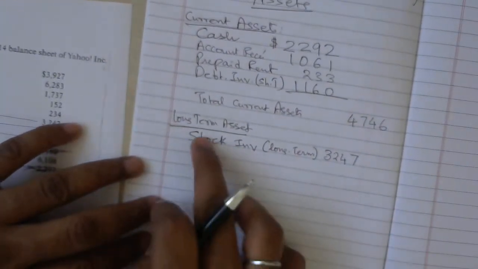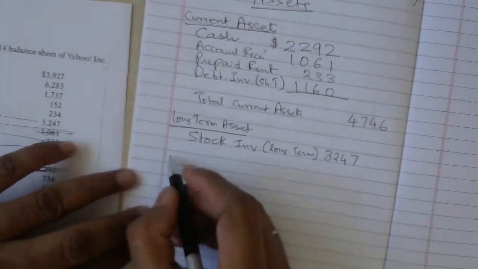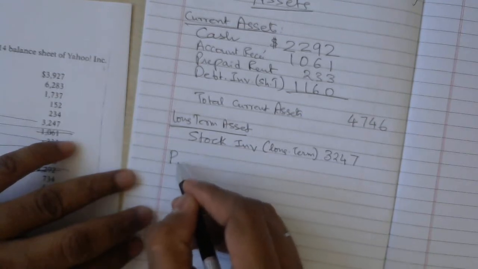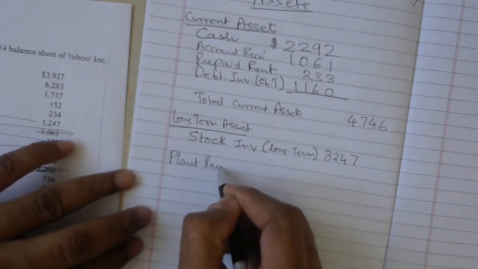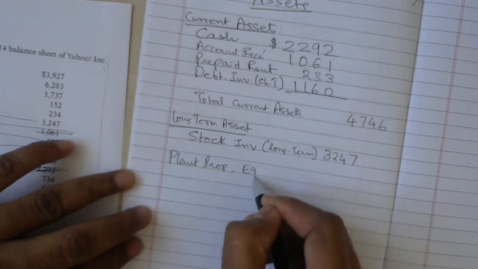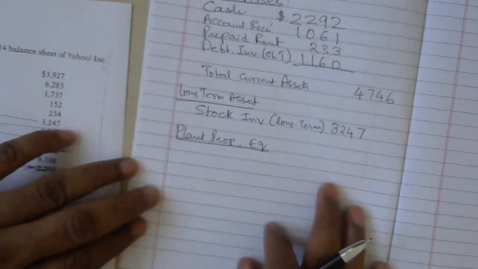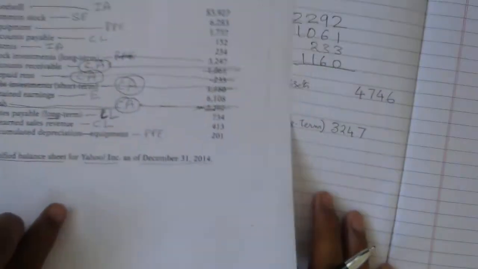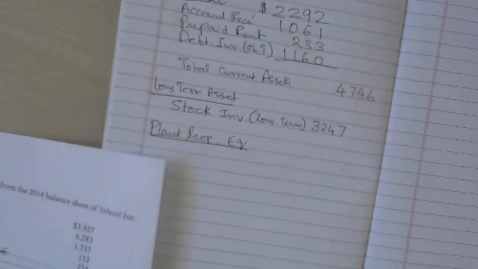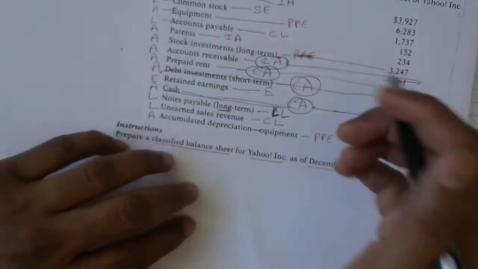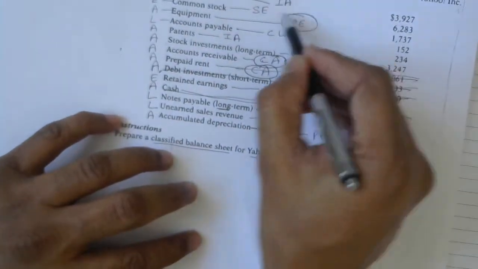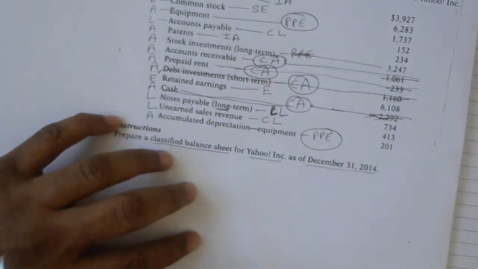Okay, so that is this. Next we have plant, property and equipment. I'm writing in shortcut form, just so that at least the main point is you understand what it is. Okay, so here I have only two. One is equipment and the other is accumulated depreciation.